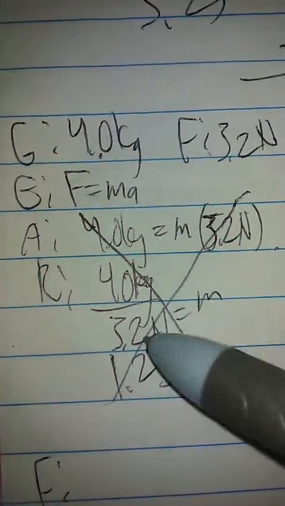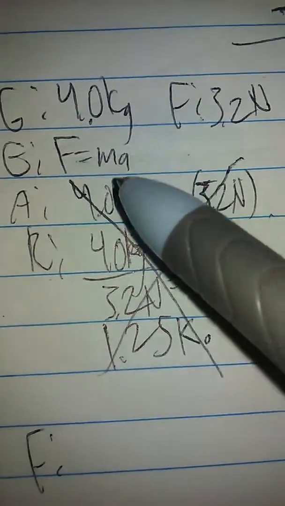The equation is F equals ma. The force is 3.2 newtons. This was only incorrect because I filled in the wrong values.